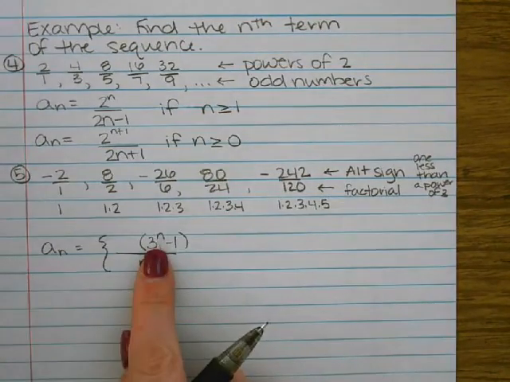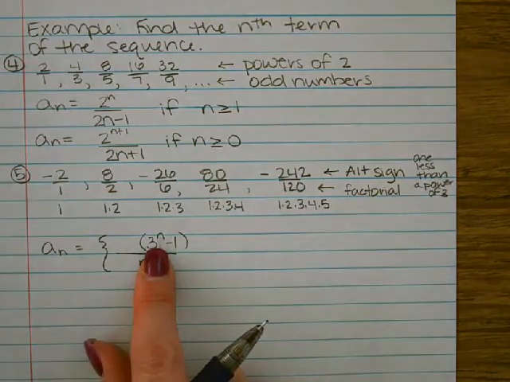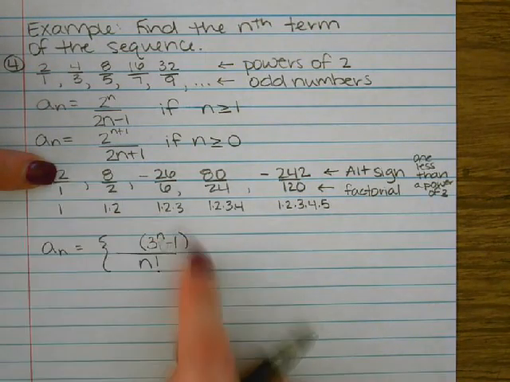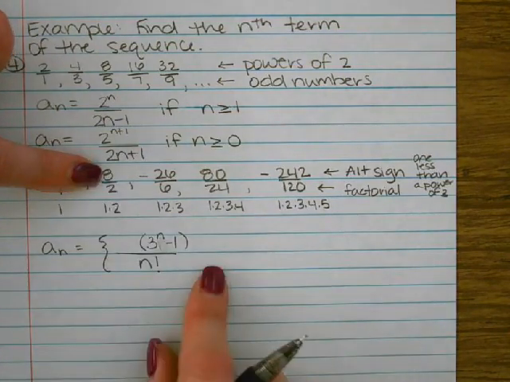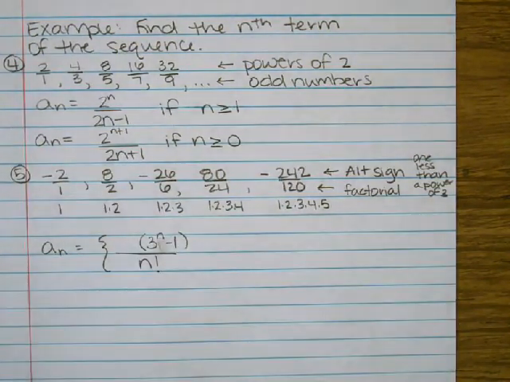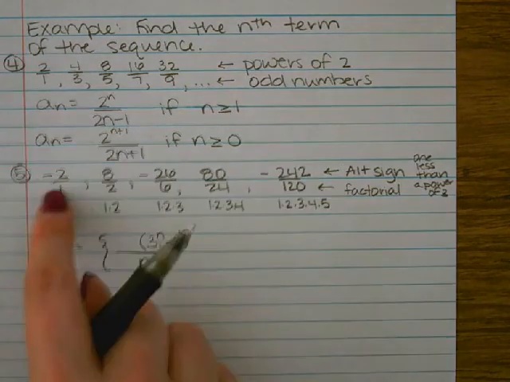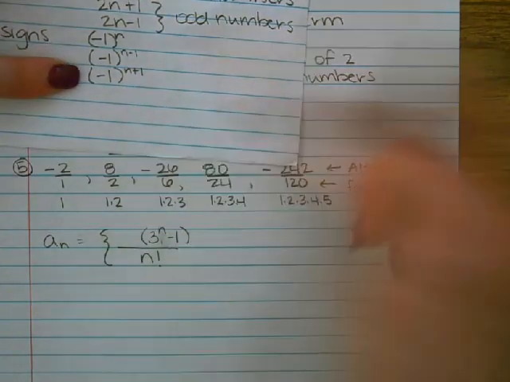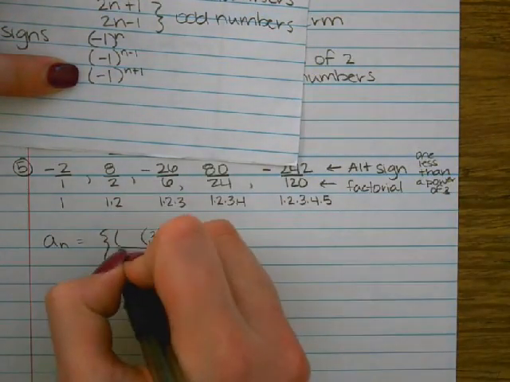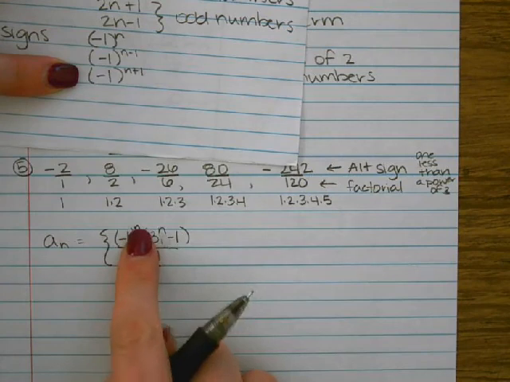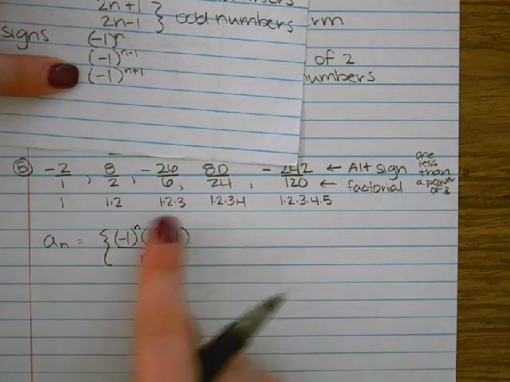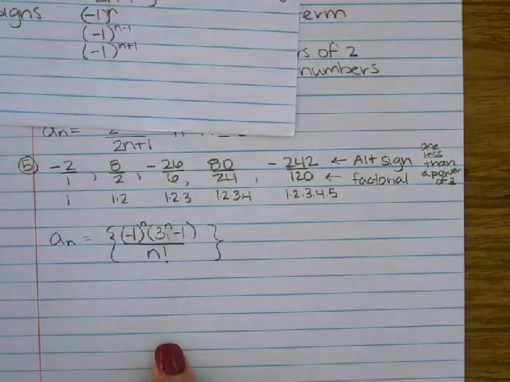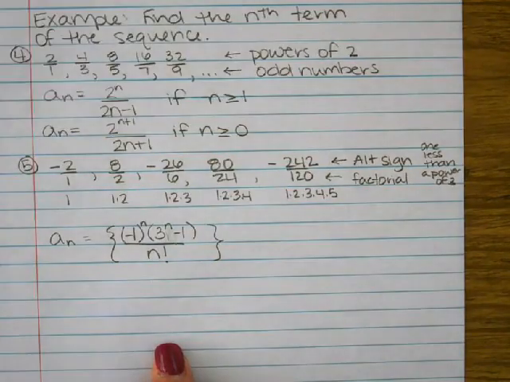And I just want to check and make sure these are going to give me the right numbers. So if this is the first term, I plug in 1. 3 to the first minus 1 would give me 2. 3 to the second minus 1 would give me 8. And then I have to think about which version of the alternating signs would make me start off on a negative number. So these are the 3 different ways I had to do it. I'm going to go ahead and try the first one and see if that one works. So my first term would be negative, my second term would be positive, my third term would be negative. It's exactly what I wanted. And so that is a good formula for that pattern.